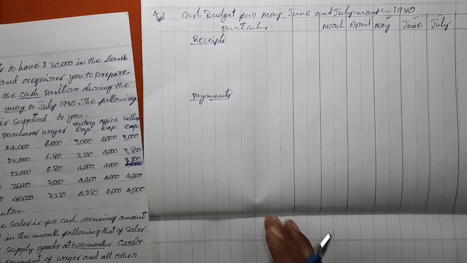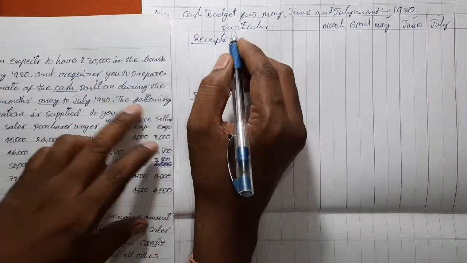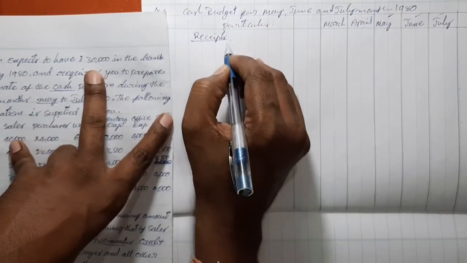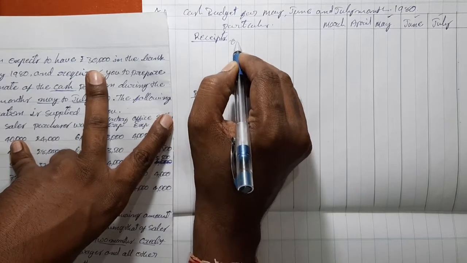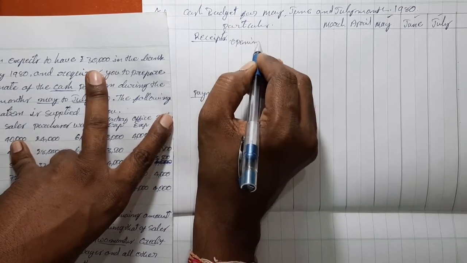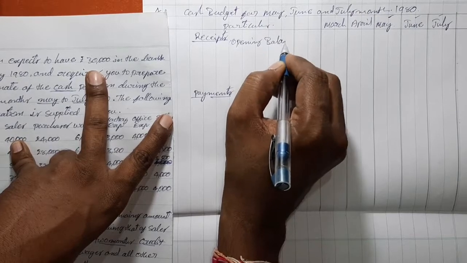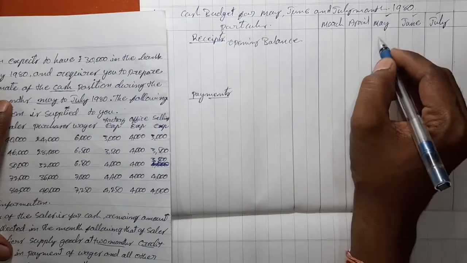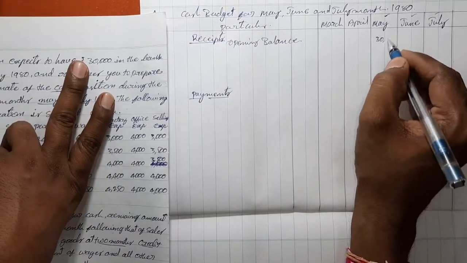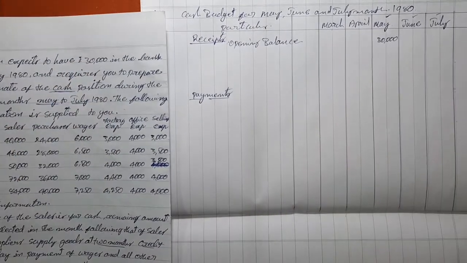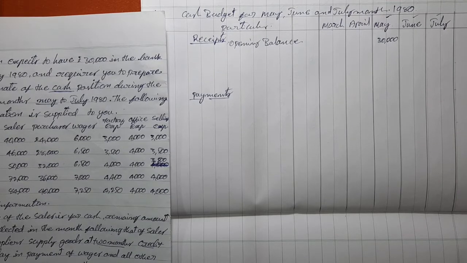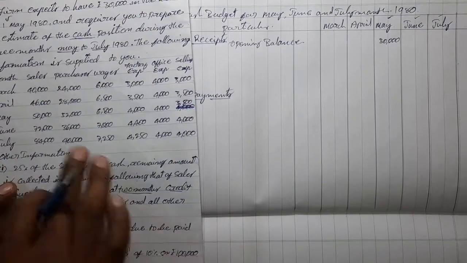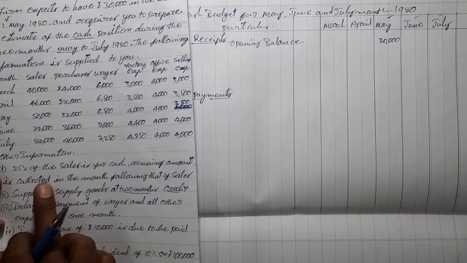Okay, in the receipts, first of all the opening balance is a favorable balance. Okay, write opening balance. The opening balance is given for 1st May 1980, that is a 30,000 balance. You can also write it in the month of May only. Okay, next one, sales. The sales information is given.